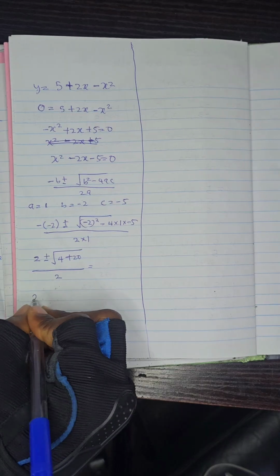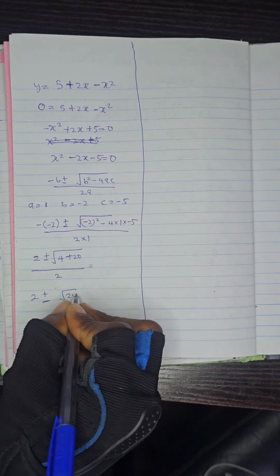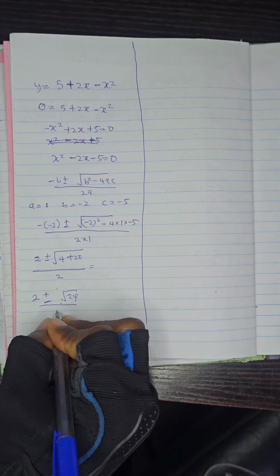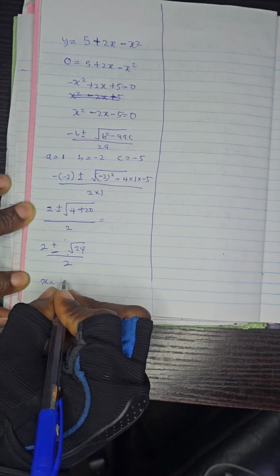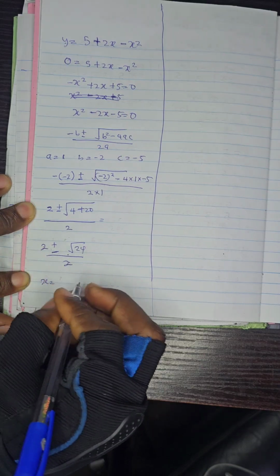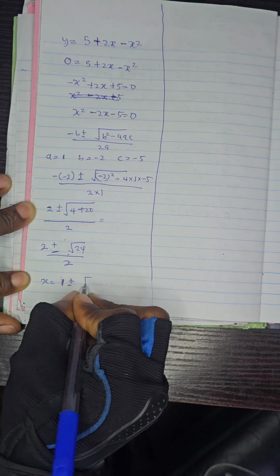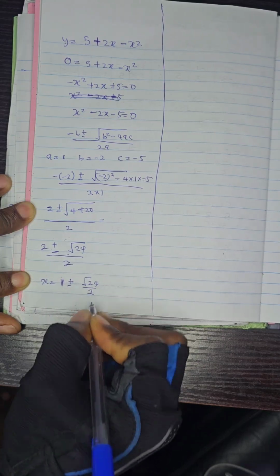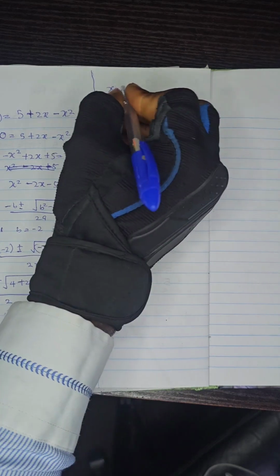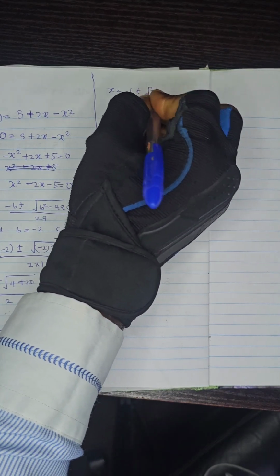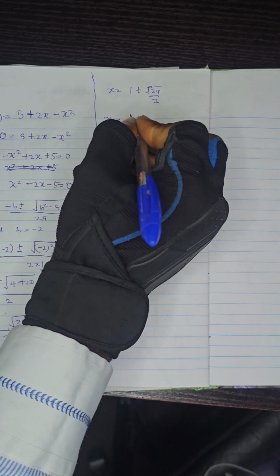This thing is 2 plus or minus root 24 all over 2. So your x will now be equal to, dividing this by 2, you have 1 plus or minus root 24 over 2. So x is now 1 plus root 24 over 2. x is also 1.